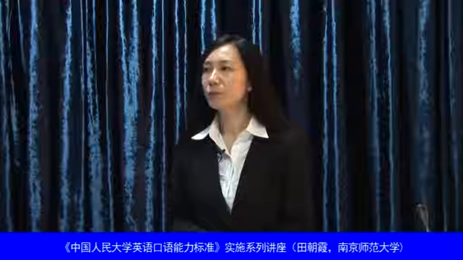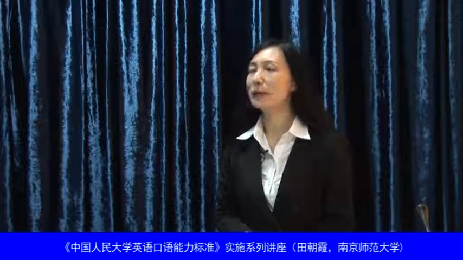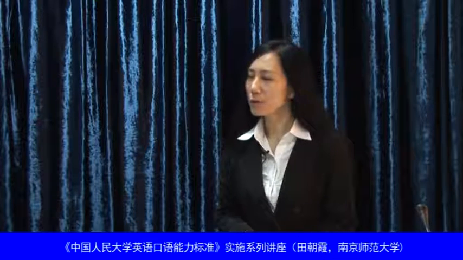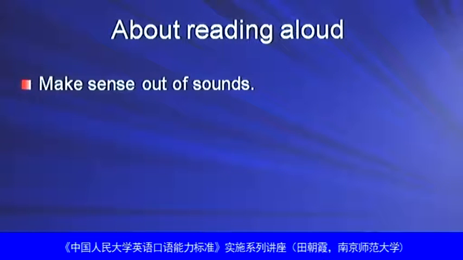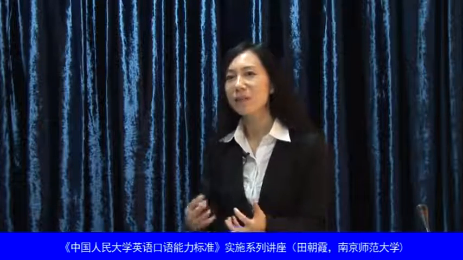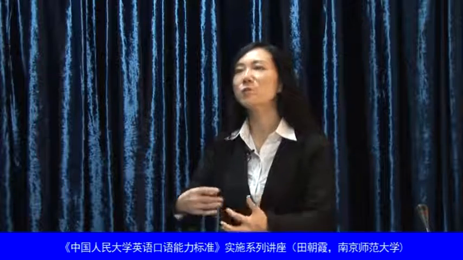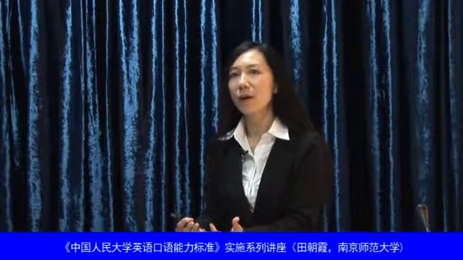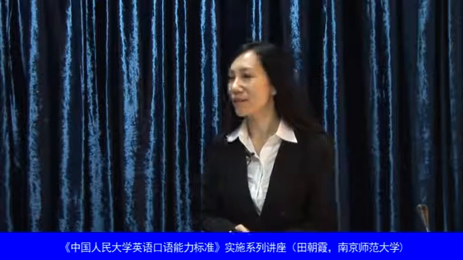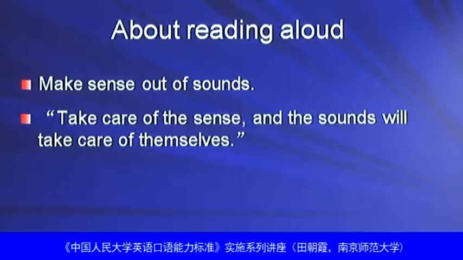In the first chapter, we talked about reading aloud, the implications of reading aloud. What does it mean? I told you that I like to use 2 sentences to describe the implications of reading aloud. The first thing is to make sense out of sound. That means we need to learn how to make sense out of sounds in this particular language, English. And the second thing is to take care of the sense, and the sounds will take care of themselves.